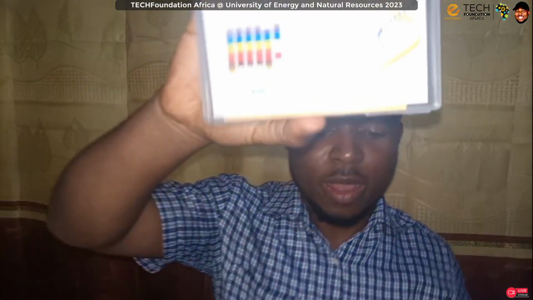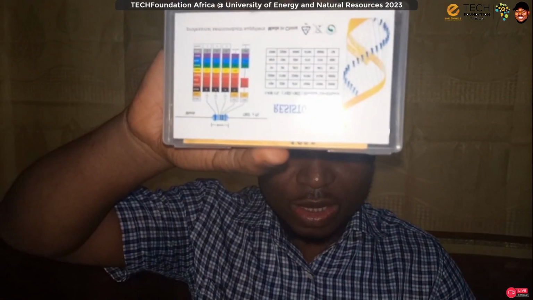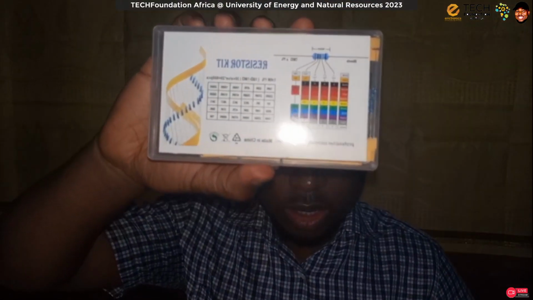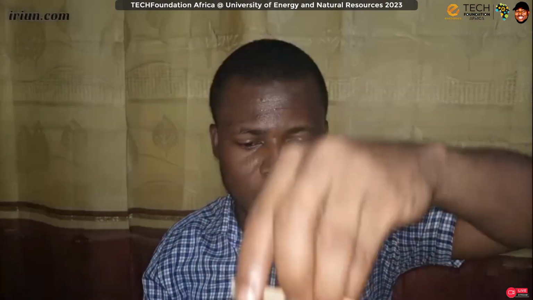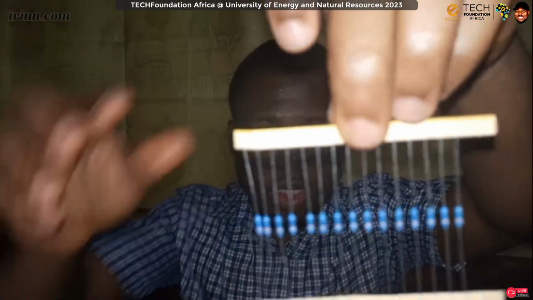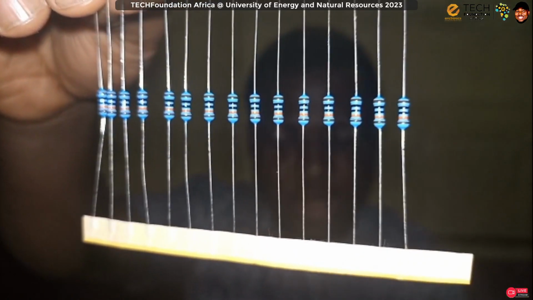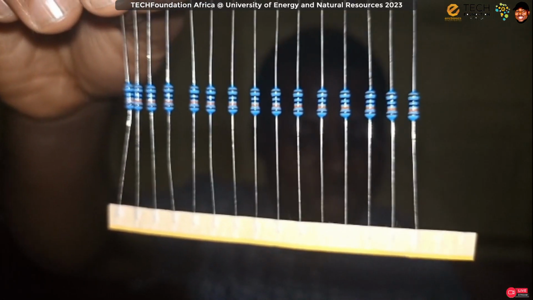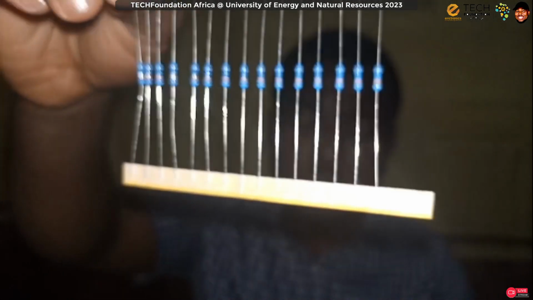Okay, so I have a resistor pack here. It's a resistor kit actually. There are different values in it. Let me open and show you. All right, so this is how resistors look. Now, resistors come in different sizes, and in this class session I'll be explaining how to choose your resistors, and what informs the decision in choosing resistors.